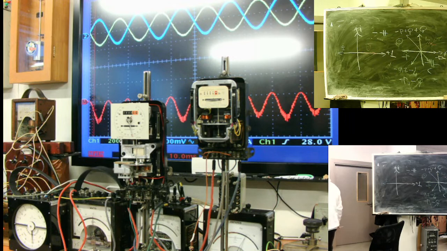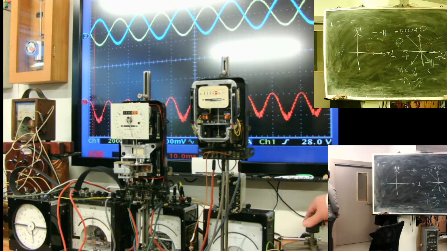Here, power factor is -1. But this one is still, because no reactive energy is consumed or supplied. You only send active to the network.